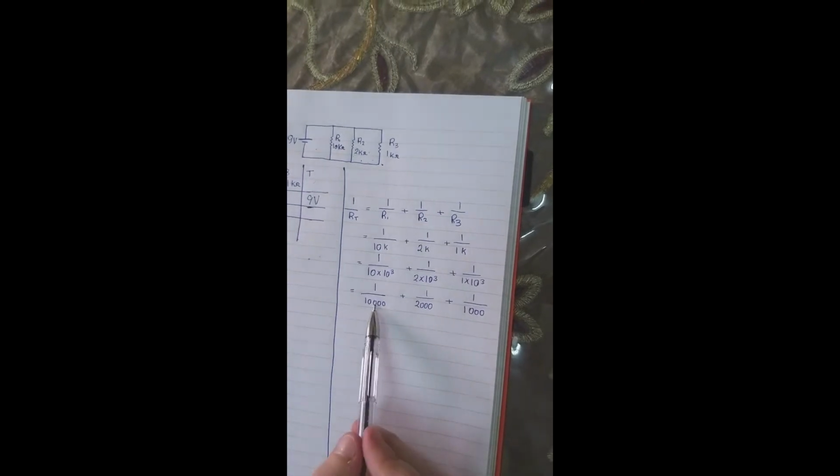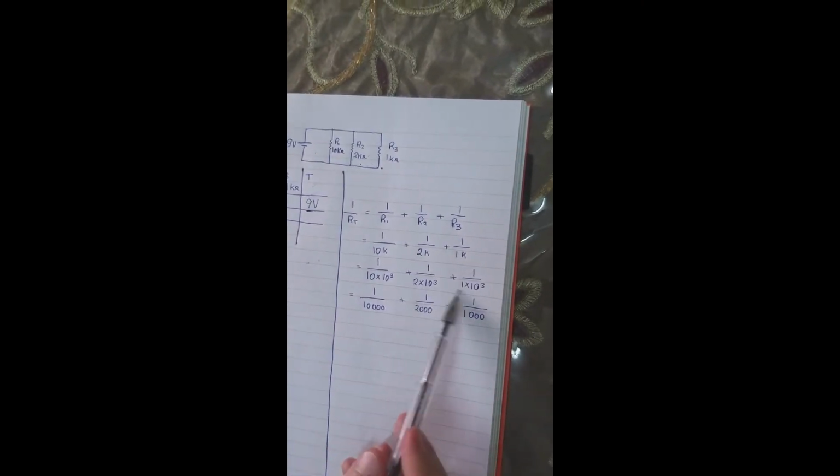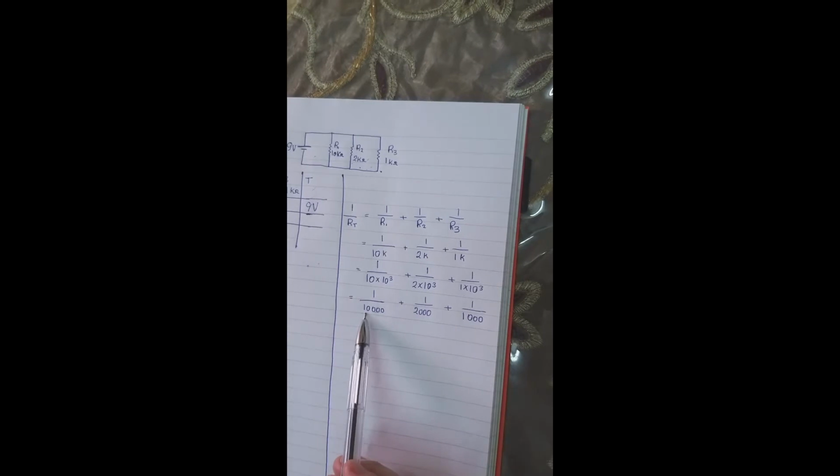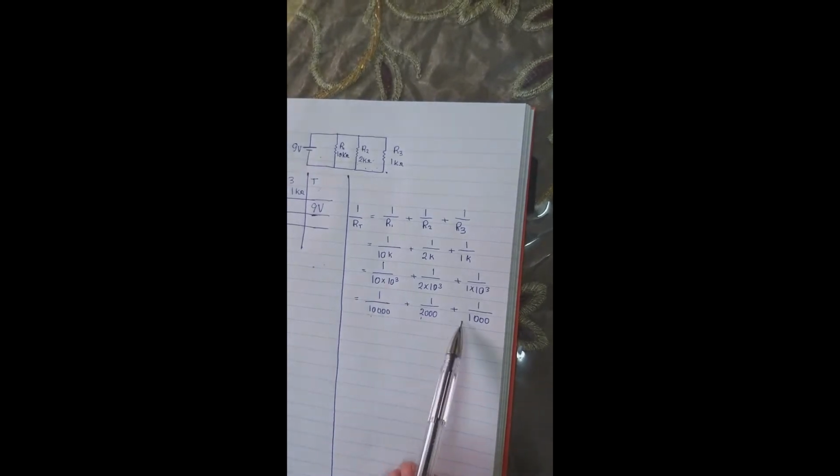A common mistake here is that some students may just add 1 plus 1 plus 1 and 10,000 plus 2,000 plus 1,000. This can't happen. Simply use the calculator.